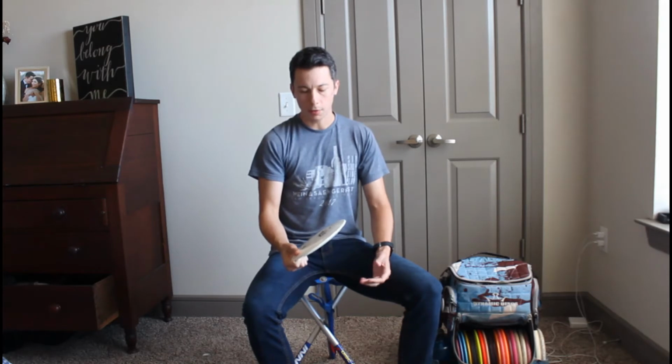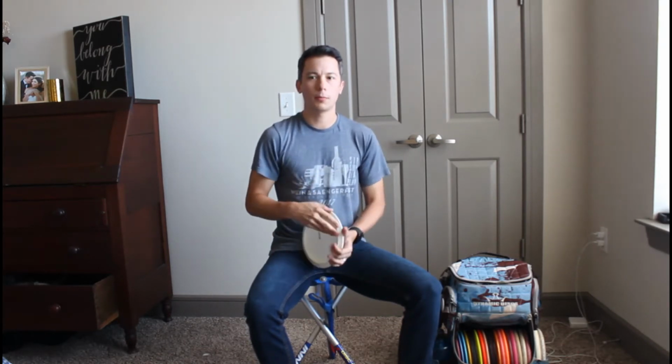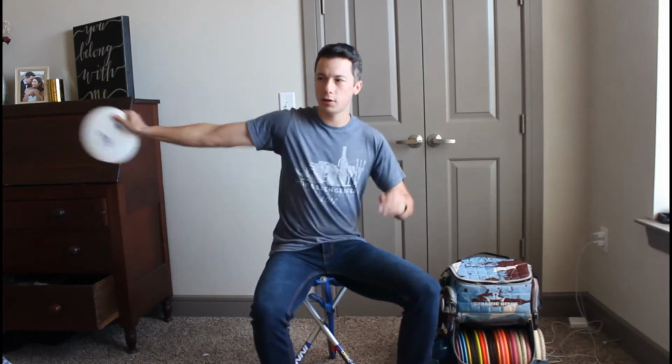Now that you've learned the terminology, it's time to learn how to build your bag. But first we're going to do a quick review of what those terms are. The first one I talked about was backhand. As I said, that's pulling it across your body from your hip. Forehand is the other way.